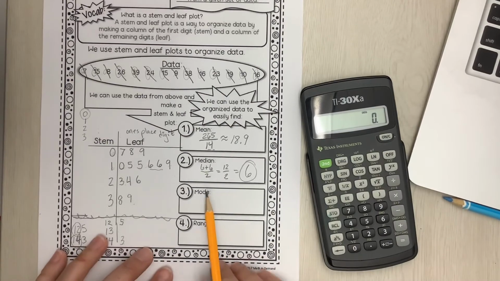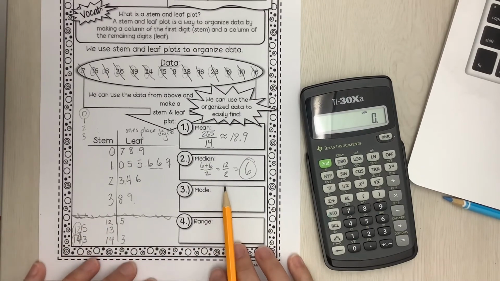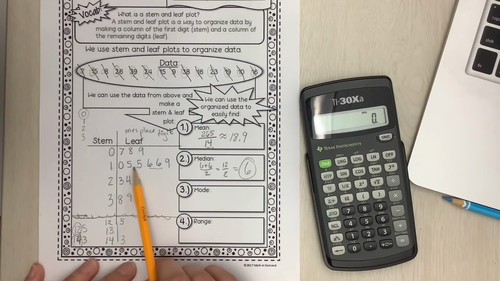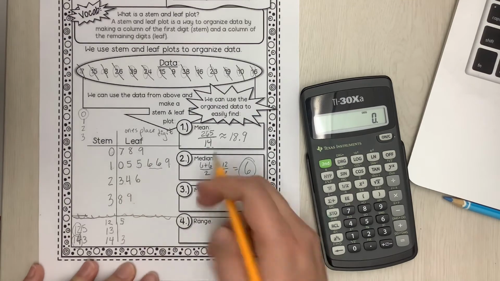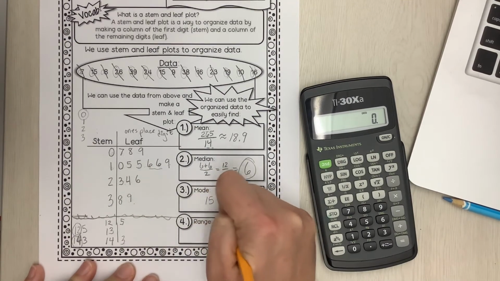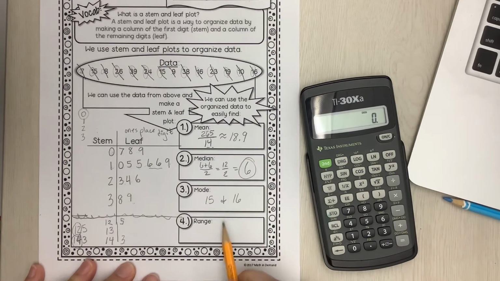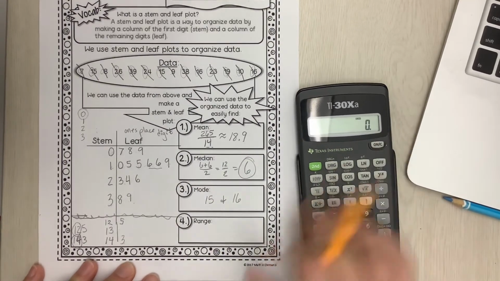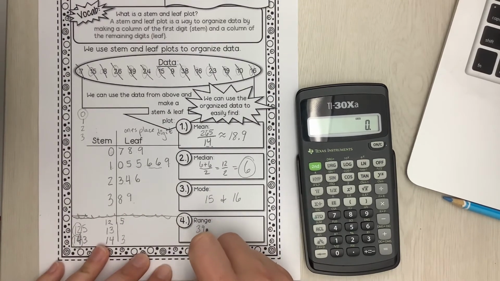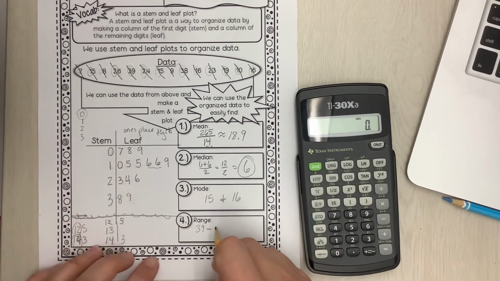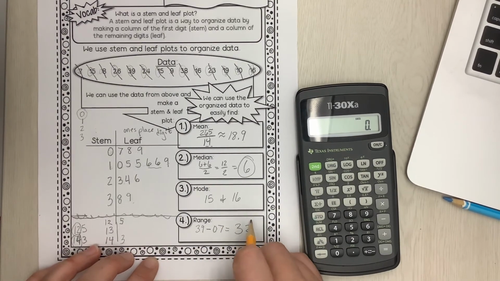Okay, let's do our mode. What shows up the most? Well, I see 2 5s here and 2 6s here. Do you see any other that have that? Nope, so 1 and 5, 1 and 5, 1 and 6, 1 and 6. So that's 15, 15, 16, 16. So 15 and 16 are the ones that show up the most. Range is our largest number, which is 39, minus our smallest number, which is 0, 7, or just 7. 39 minus 7 is 32.